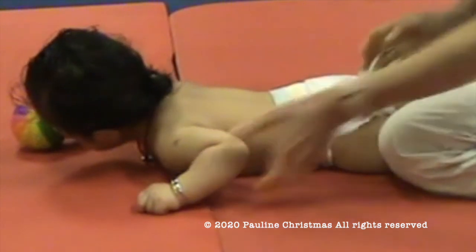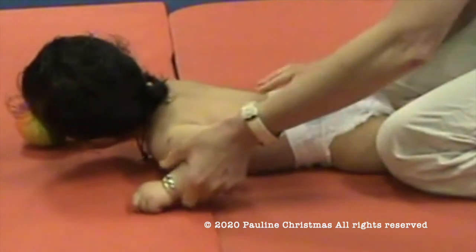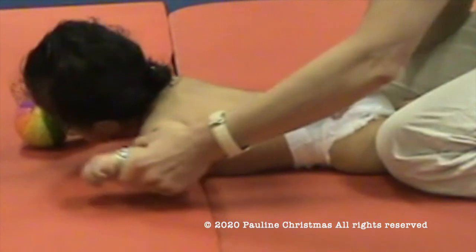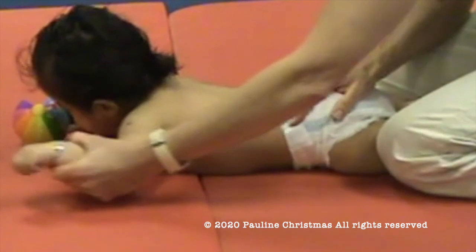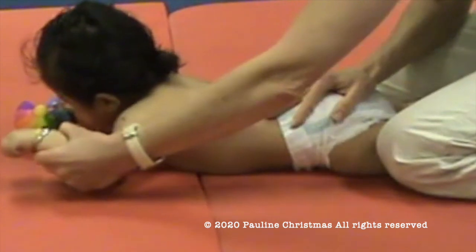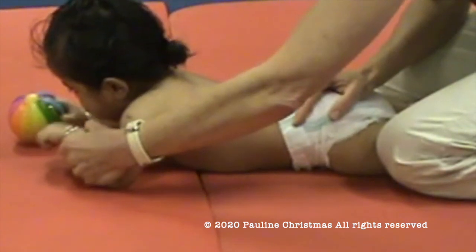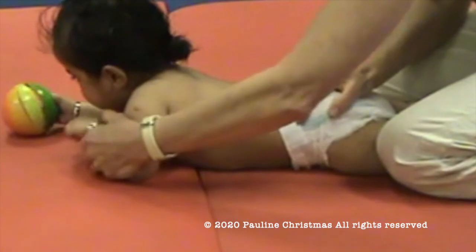So I can adapt the position. I can place her arm in a position where she has to use it more actively for weight bearing. Notice as I move that arm underneath her body further, she lifts up into a more extended position. I would explain this to Mom and ask if she could possibly practice doing this at home little and often.